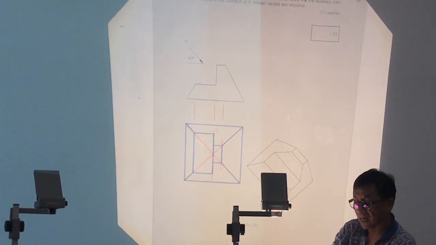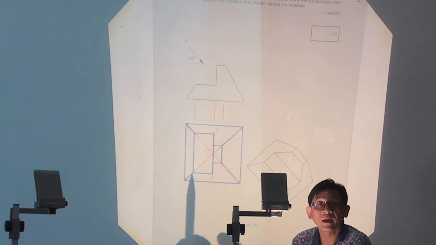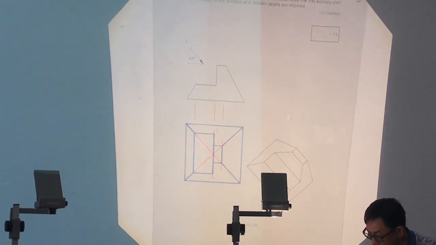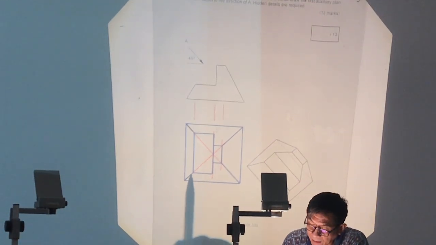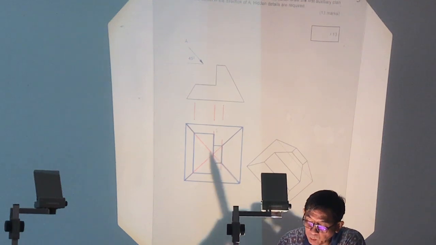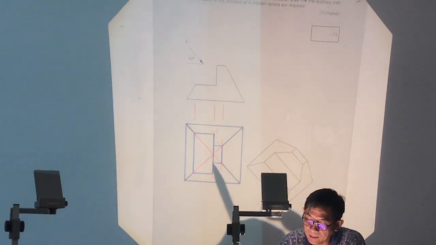Okay, from the top, cuts down. So you have it here and here. That means this way. Drop at that point. Okay, so you have this point.